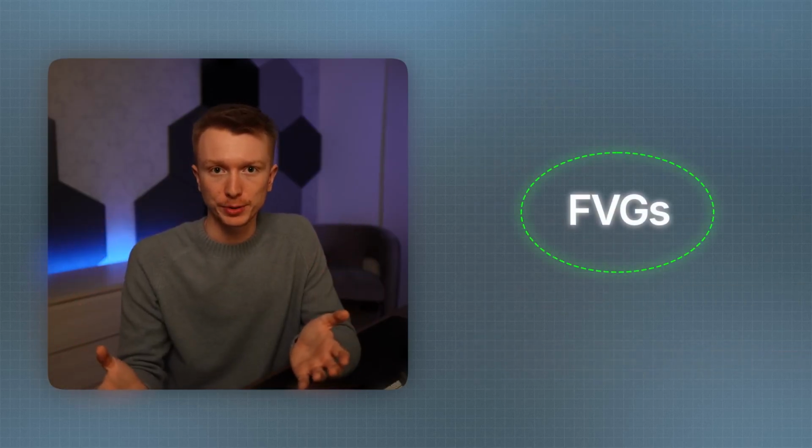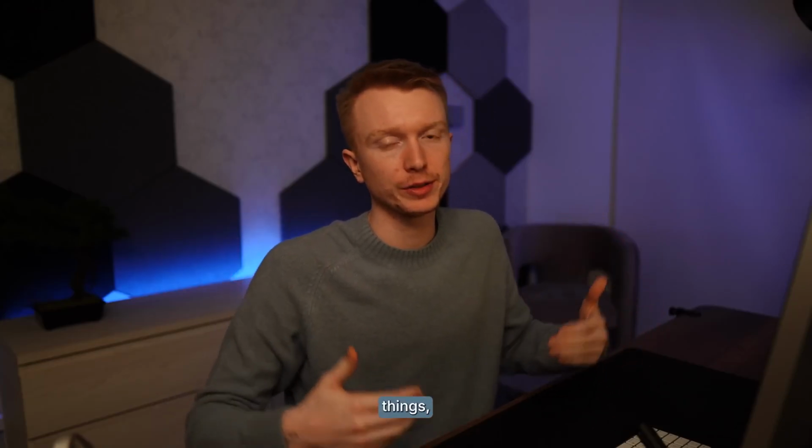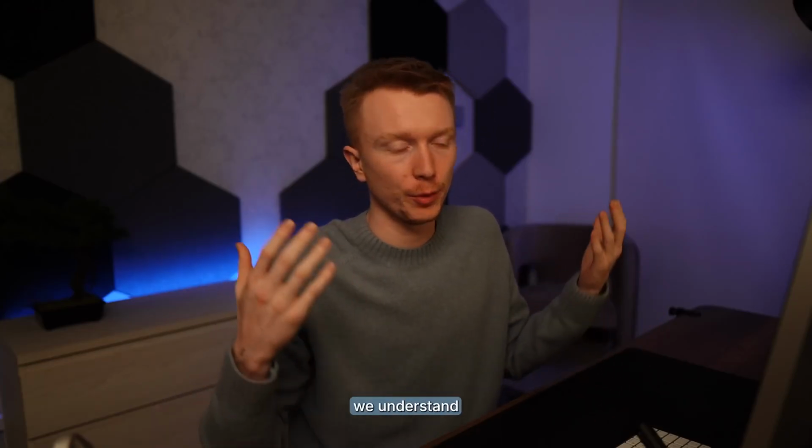And at every single step of those foundational levels, you can use one single concept, which is fair value gaps. So the first thing in those foundational levels is, how do the fair value gaps tell us what the bias is? Again, I am a man of defining things. I love dissecting things. I love defining things, because if we define things, we are able to be on the same page and we understand things.